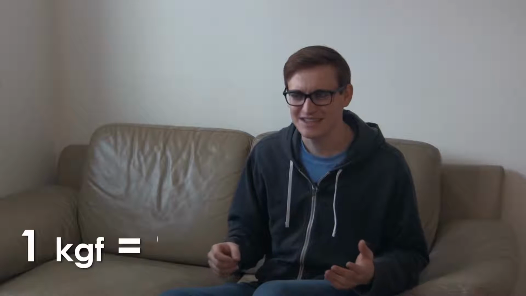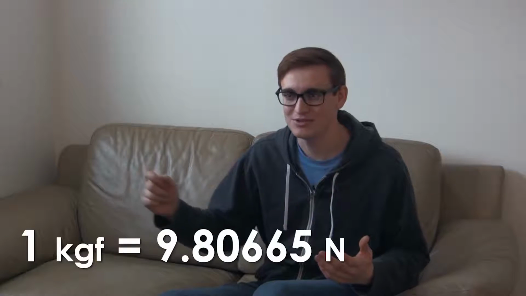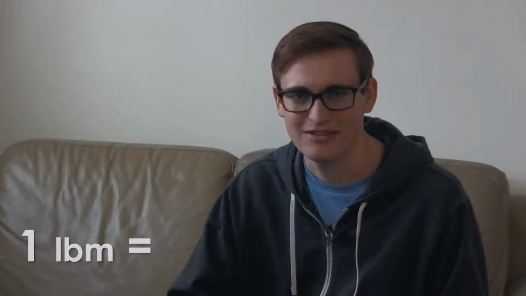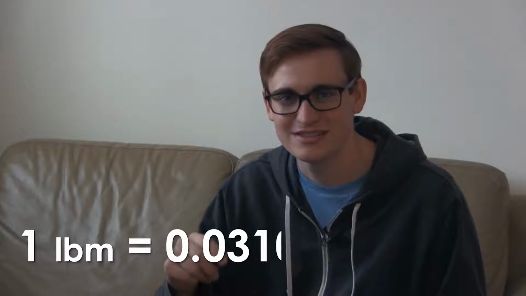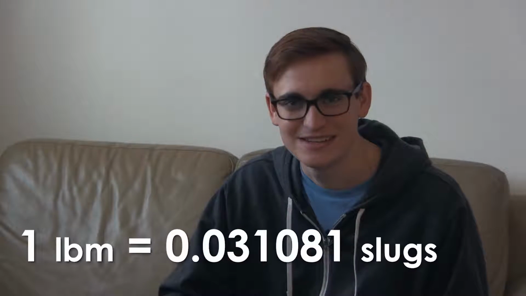A kilogram of force is 9.80665 newtons. Imperial's no better, a pound of mass is 0.031081 slugs. Ugh. So what's going on here? Basically, someone wanted to be able to swap between mass and force without doing any math, so they made up a new unit, which meant that 1 kilogram would create 1 kilogram of force. Or, for Imperial, 1 pound would be created by 1 pound of mass. This is stupid.